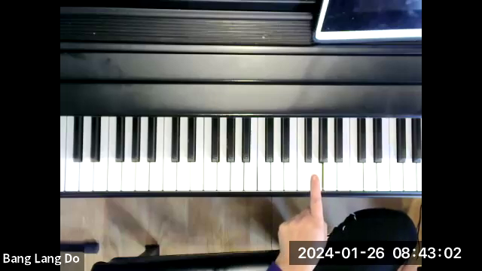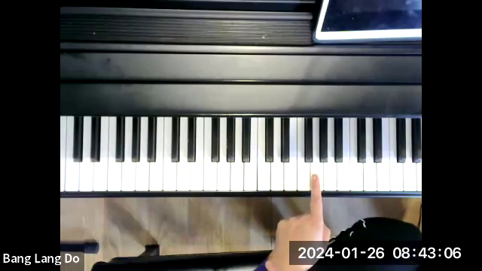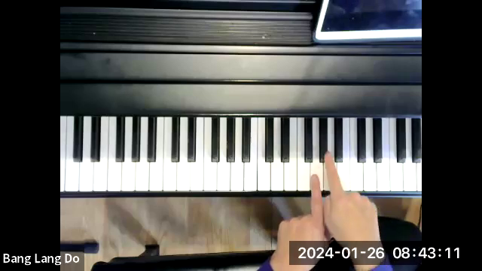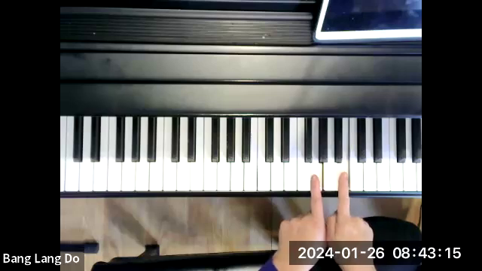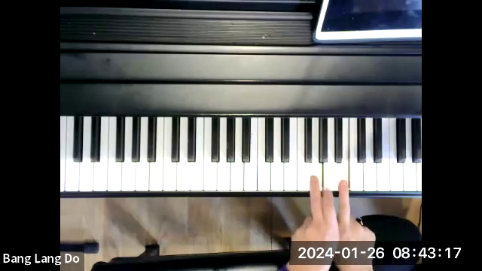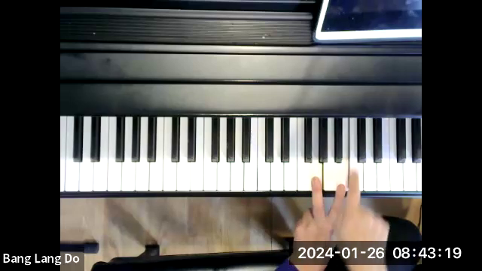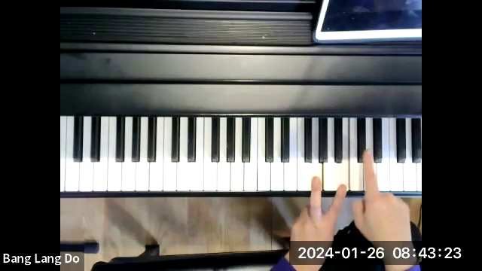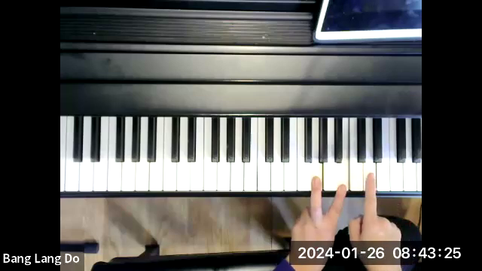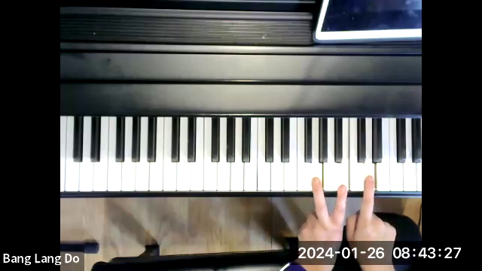So here's G. For a major chord, how many half steps do I count? From the bottom to the middle, we count 4. So here's 1 half step, 2 half steps, 3 half steps, 4 half steps. Here's my middle key. From that middle key, how do I find the next key? 3 half steps. 1 half step, 2 half steps, 3 half steps. This is my G major chord.